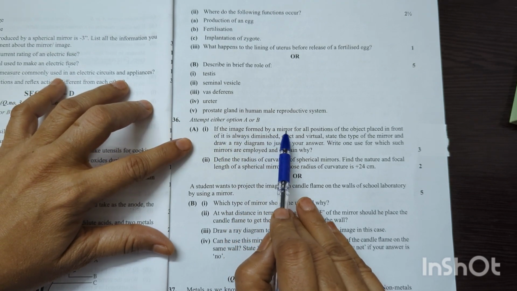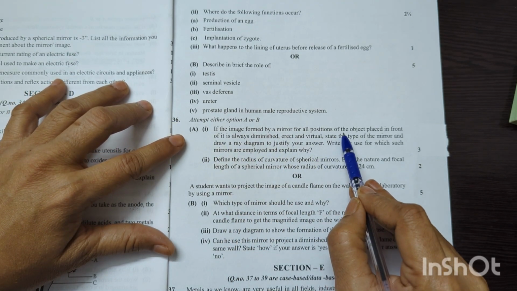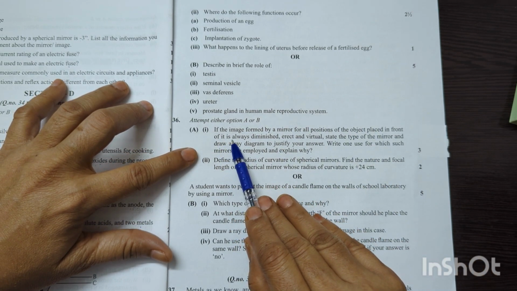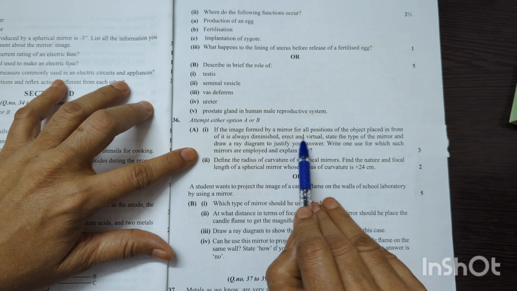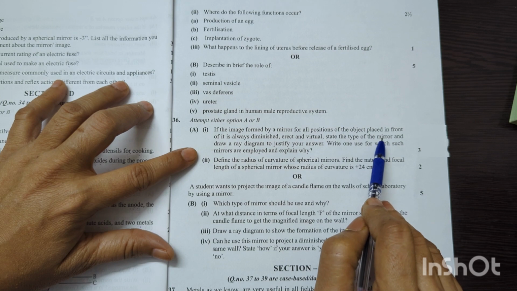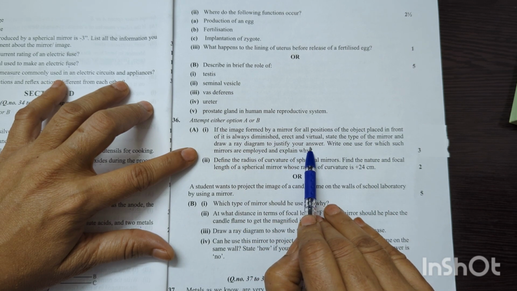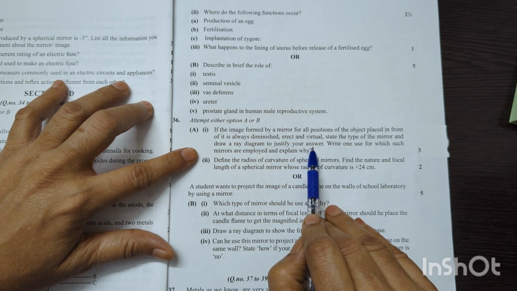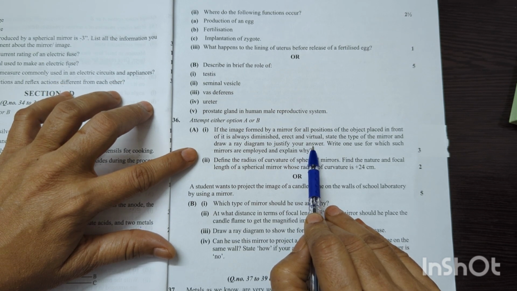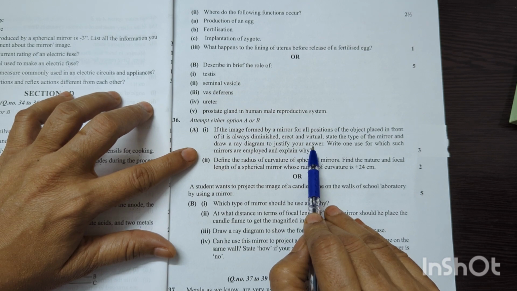If the image formed by a mirror for all positions of an object placed in front of it is always diminished, erect and virtual, state the type of mirror. It is a convex mirror. And draw the ray diagram to justify your answer. You can draw the ray diagram for a convex mirror used as a rear view. When the object is at infinity and when it is not at infinity, you have only two ray diagrams, where the image is formed at F, and the image is formed between F and P.